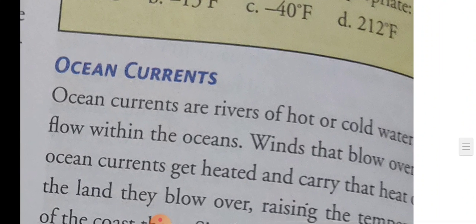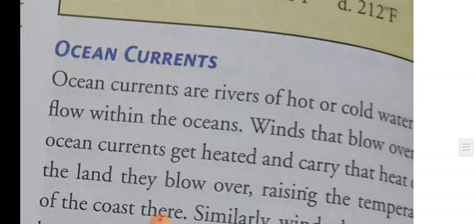Ocean currents. Ocean currents are the rivers of hot or cold water that flow within the oceans, जो oceans में ही बहती हैं.